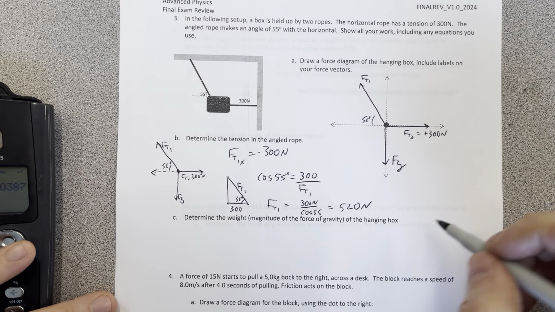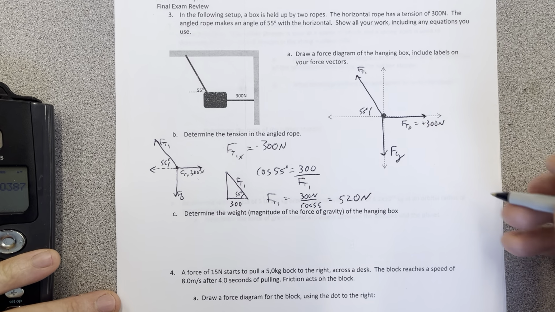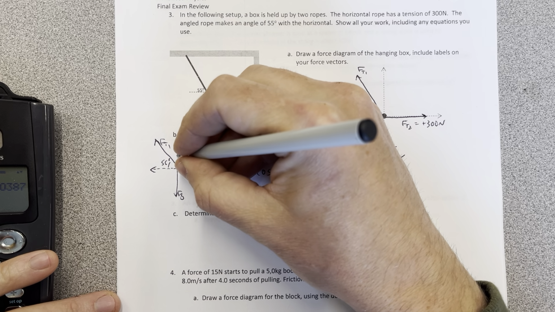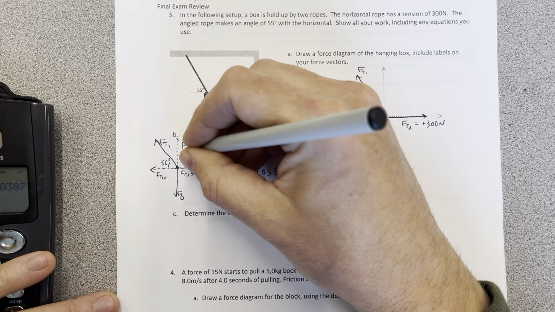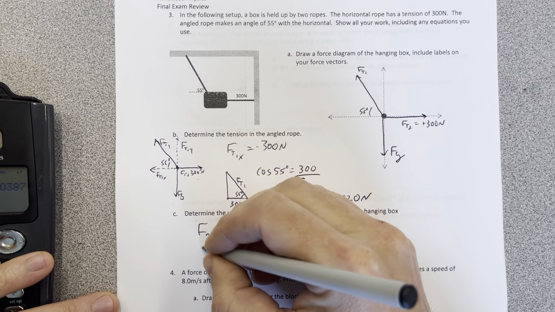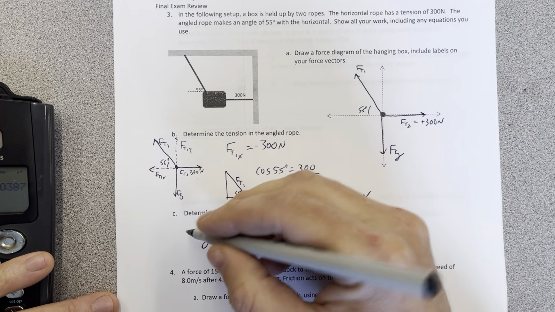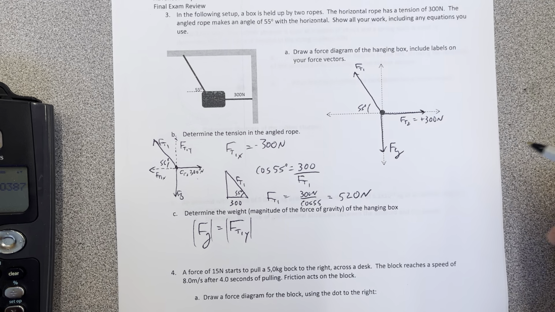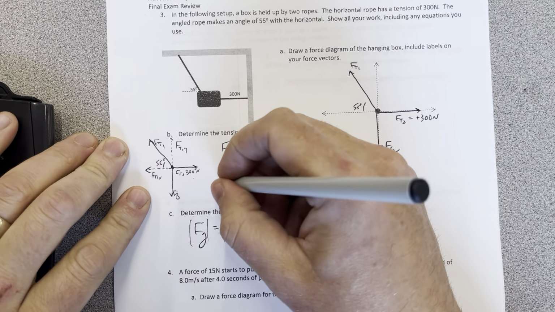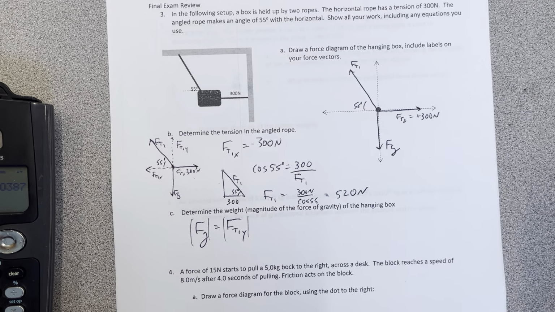Now, to determine the weight, the force of gravity, I don't know the mass, so I can't just do mg. What I have to realize is Fg has got to be equal in magnitude to Ft1y. Sometimes we put absolute value signs around these things, which can help. That's this side of the triangle, the opposite side.